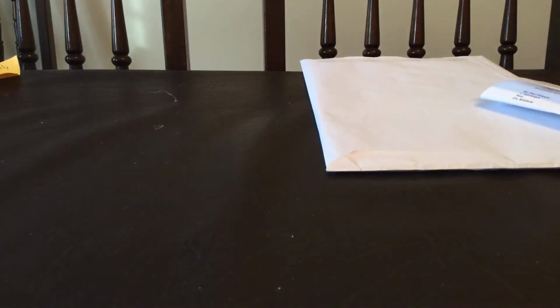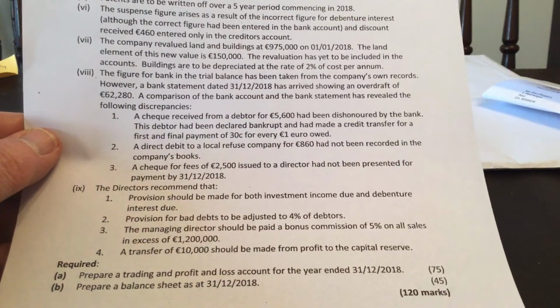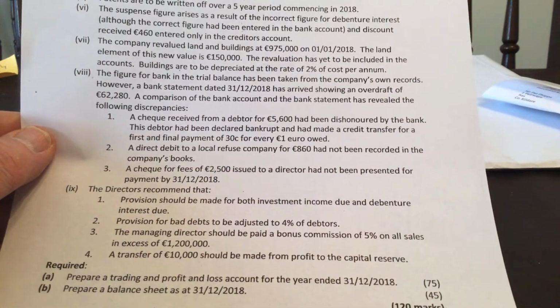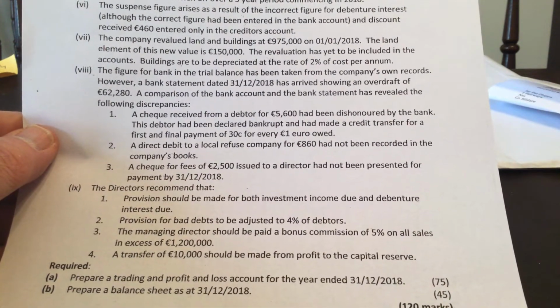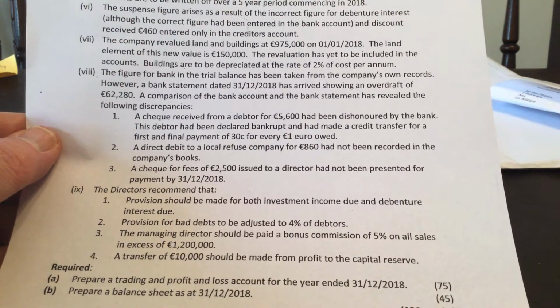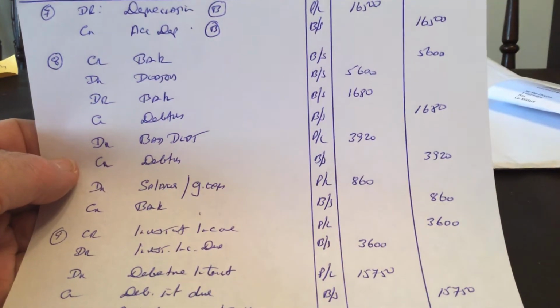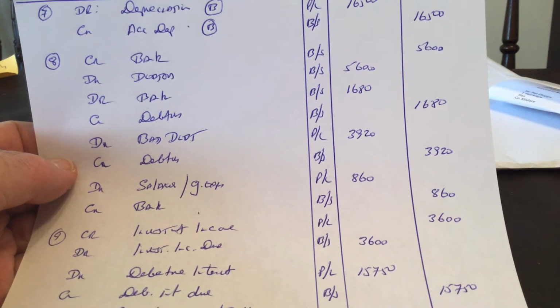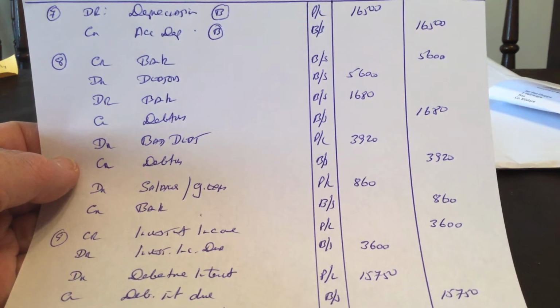Now we go to the next adjustment, number 8, and let's have a look at this now. This was also quite difficult. A cheque received from a debtor for 5,600 had been dishonoured by the bank. The debtor has been declared bankrupt and has made a credit transfer of first and final payment of 30 cents for every €1 owed. So the first thing we have to do is reverse the money that went into the bank. Credit the bank at the balance sheet 5,600. Increase the debtors by 5,600. So that's the dishonouring of the cheque.